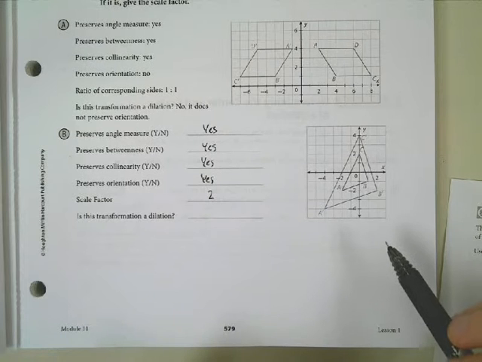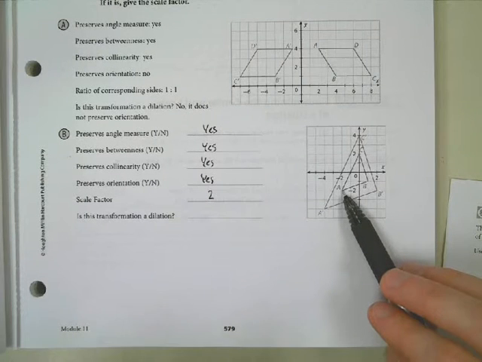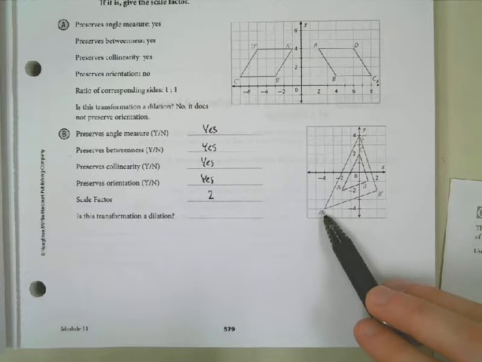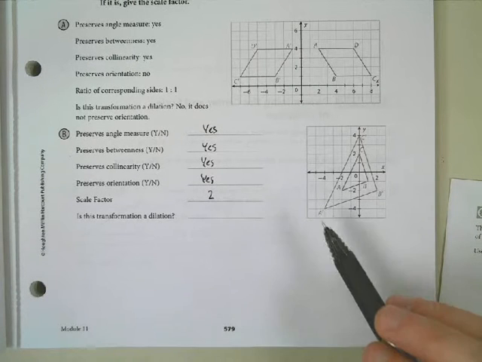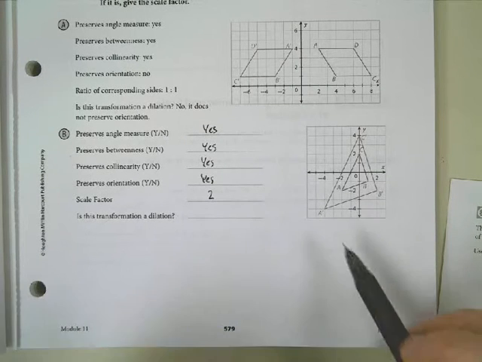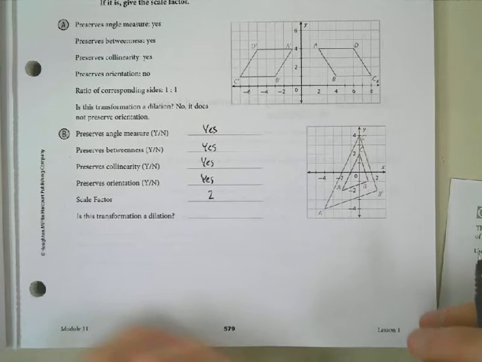-4, -4. Twice as much. So there's your scale factor. How come the scale factor in the first one was 1 and the 2 dots and 1? Oh, that's the ratio. For some reason, they wanted to write the ratio of the corresponding sides here.